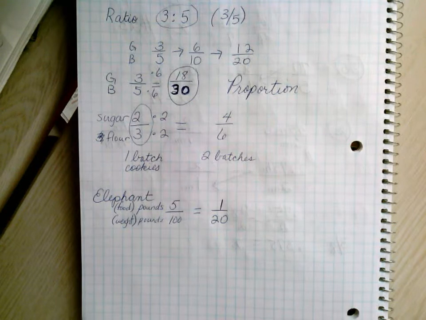In example 3, which I want to just jump right ahead to, we'll backtrack a little bit. It says, use this information to determine how much food an elephant that weighs 9,300 pounds will eat per day.